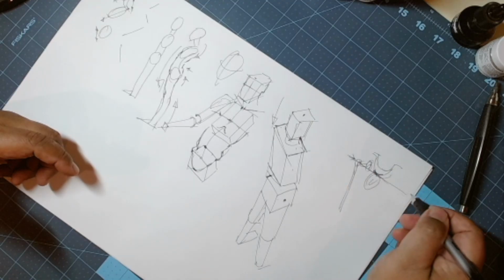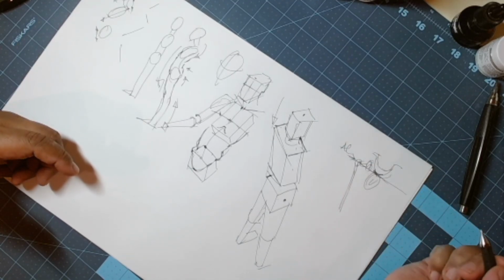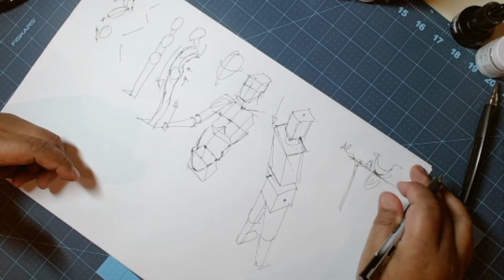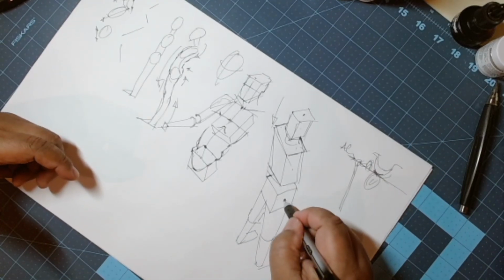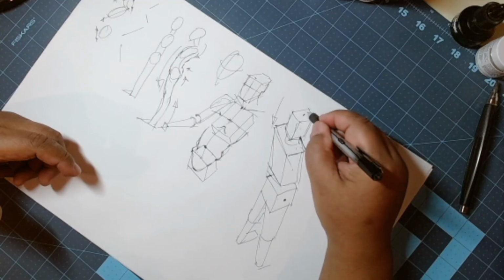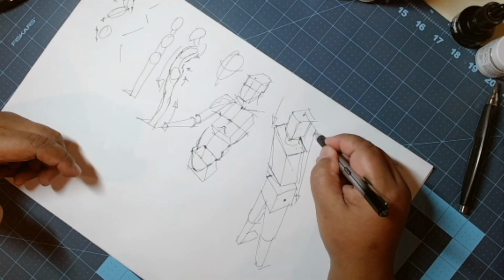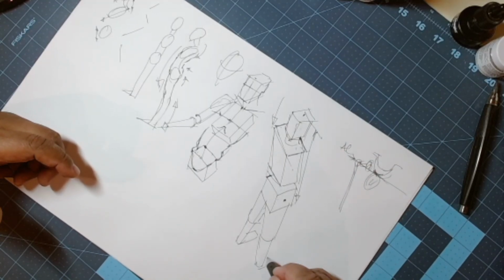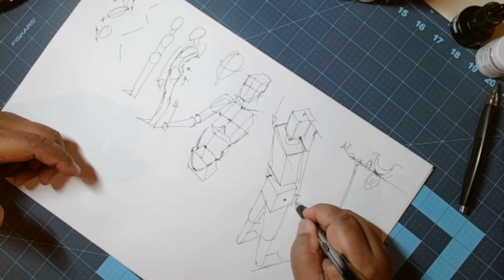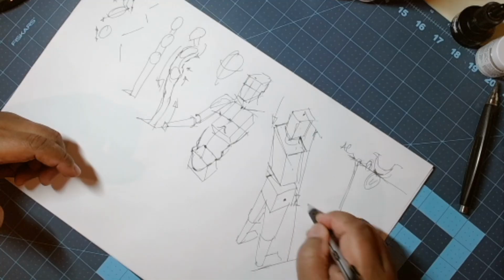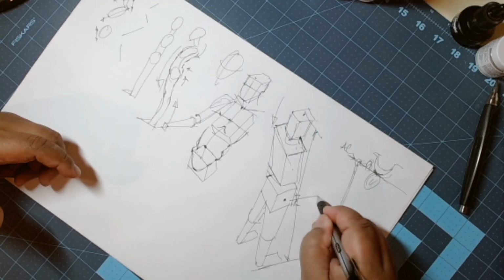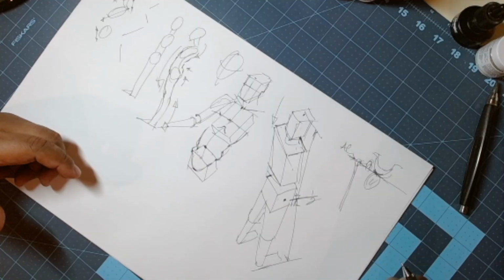All of this is your anatomical center. So knowing that this distance from the top of the head down to this anatomical center should be equal to the bottom of the feet from this point, like right here. This is the halfway point.